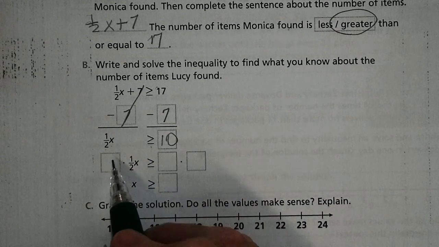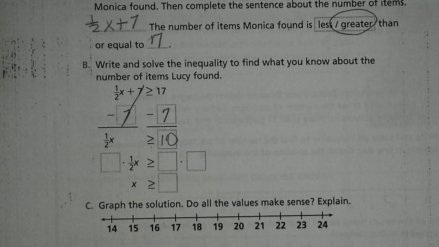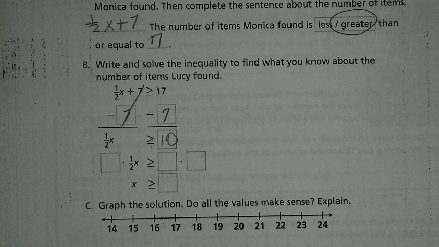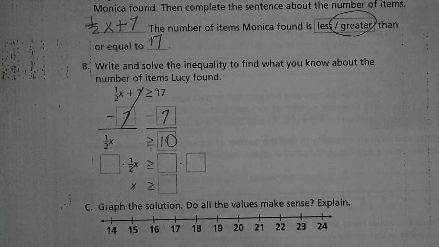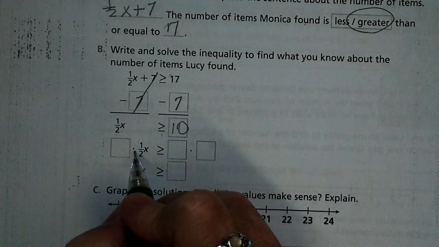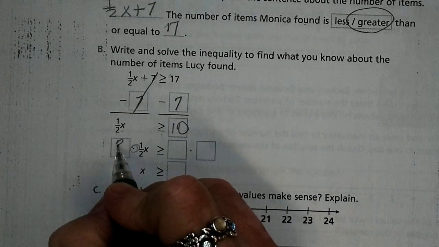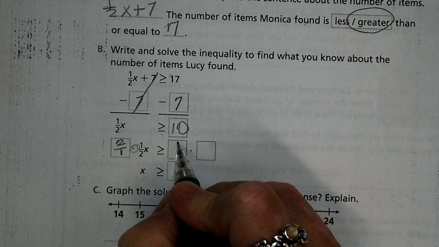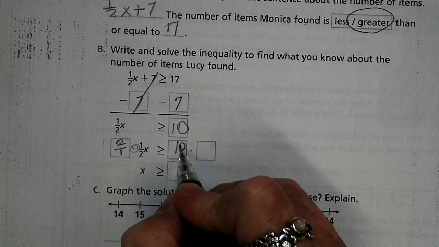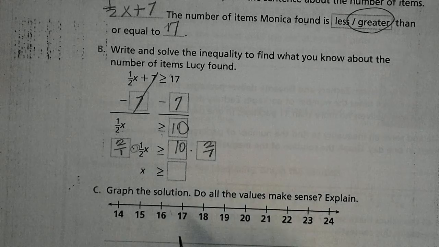All right. Who remembers how do we get rid of a fraction? How do we get rid of that fraction? We multiply, I kind of already told you, we multiply by the reciprocal. So this would be 10 here, multiply by the reciprocal.